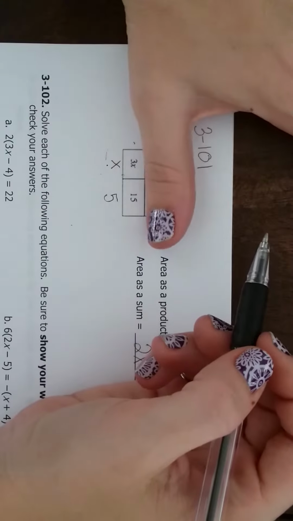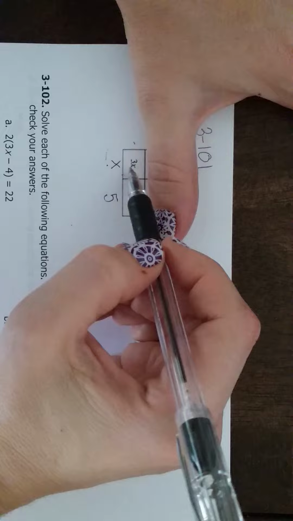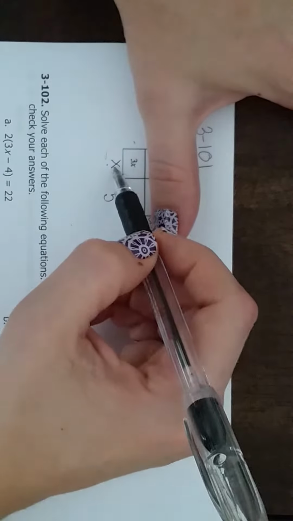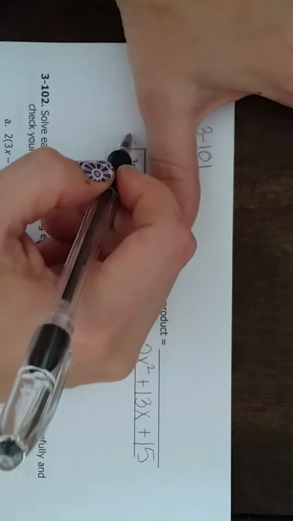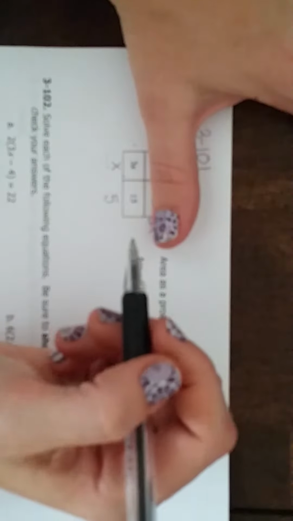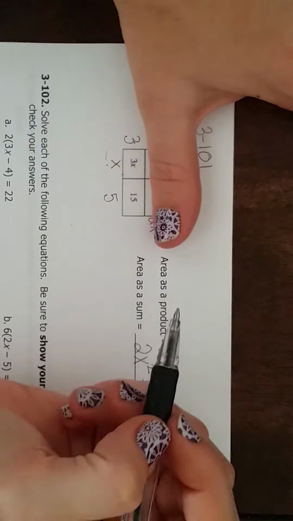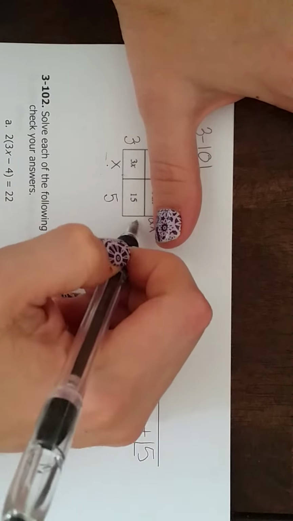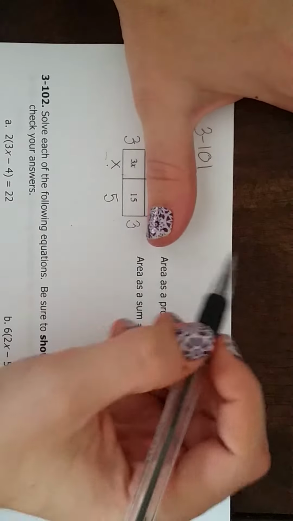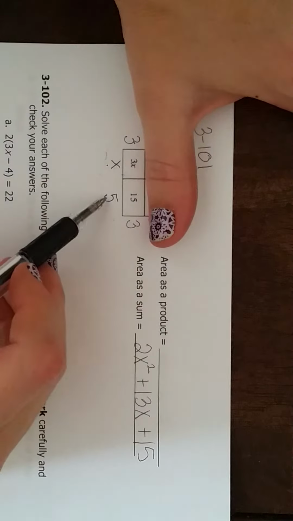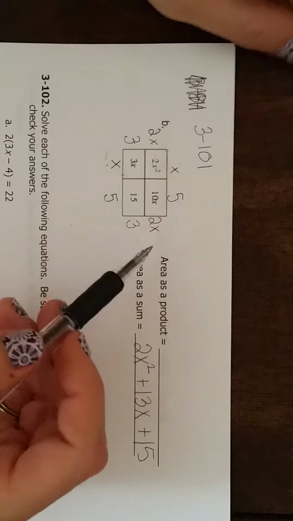And so now we're going to look at the bottom row. So if this is 3x right here, and this is x, x times what gives you 3x? x times 3 gives you 3x. And if that's 3, this has to be a 3 over here. And we can just check our answer. 5 times 3 is 15.